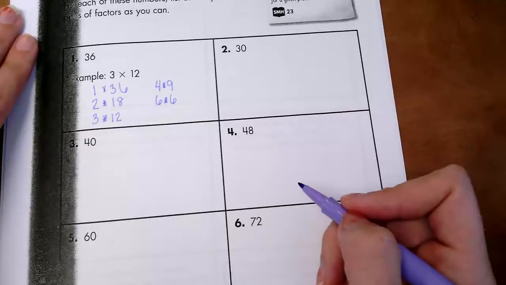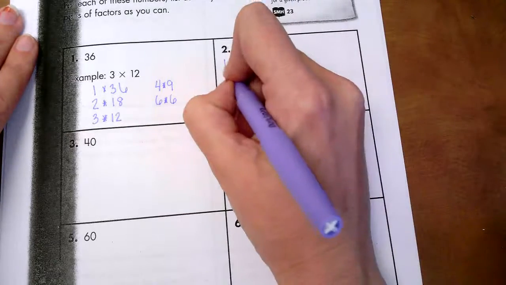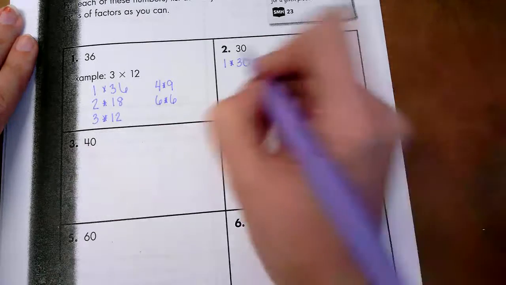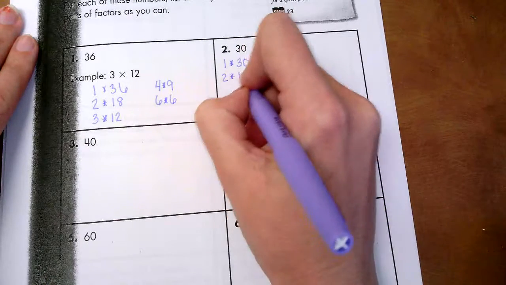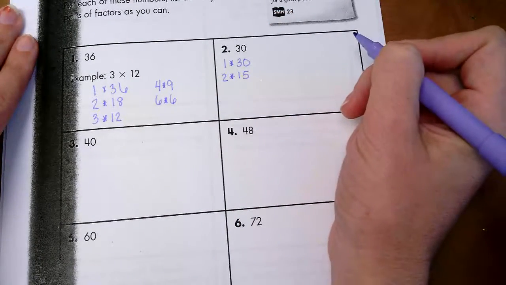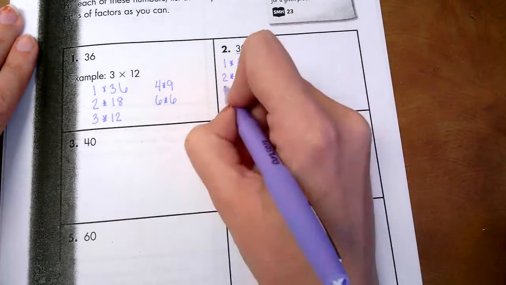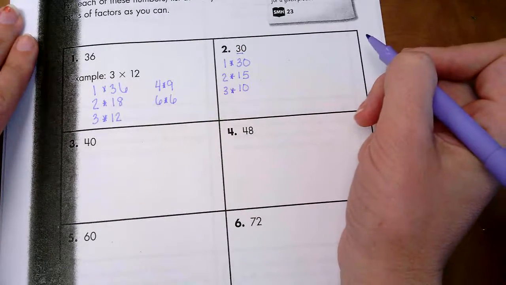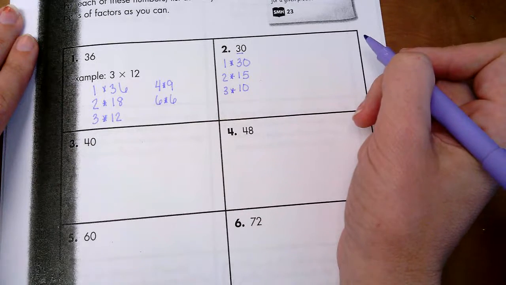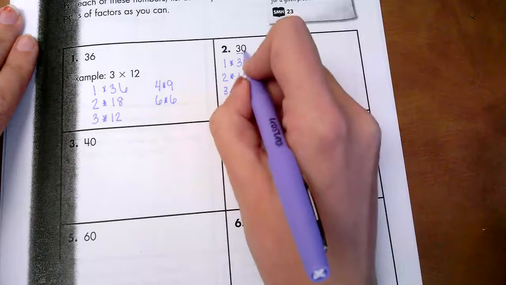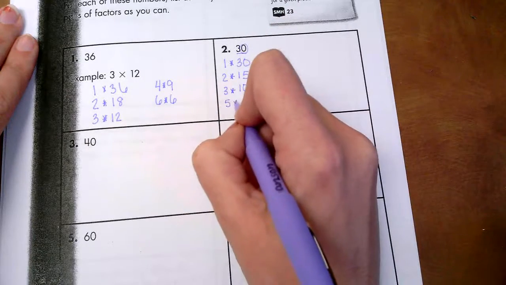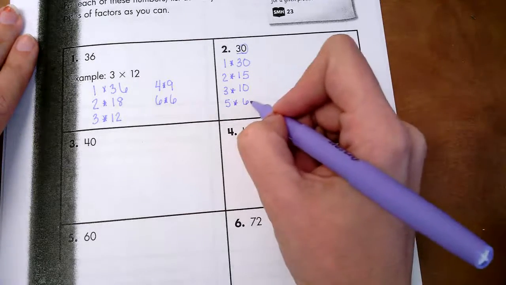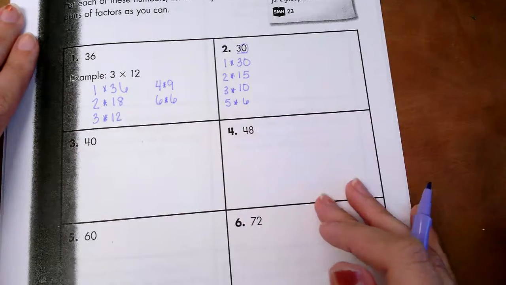Okay, number 2, my number is 30, so I'm going to start back at that 1. 1 times 30 is 30. 2 will work because 30 is even. 2 times 15. 3 works. I can see it's an extended fact with 3. 3 times 10. 4 does not work. Nothing times 4 gives me 30. But 5 works because it ends in 5 or 0, and it's 5 times 6. The next number to try is 6, and I already have it, so I'm starting to repeat, so that means I've got them all.